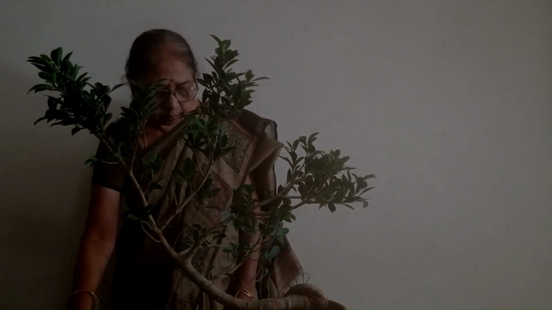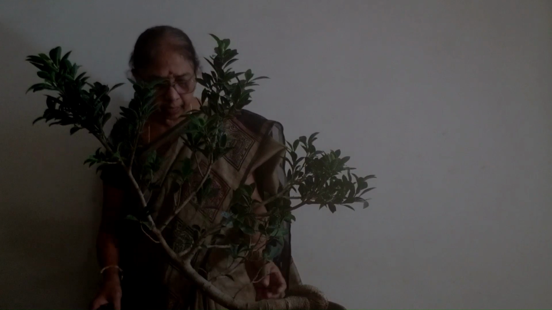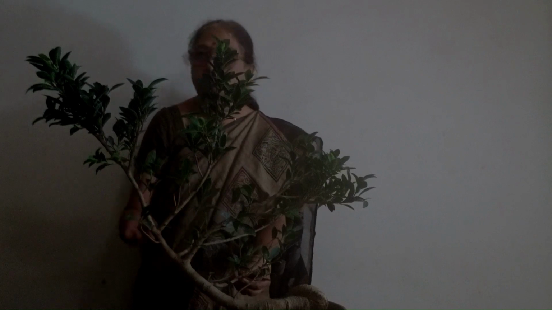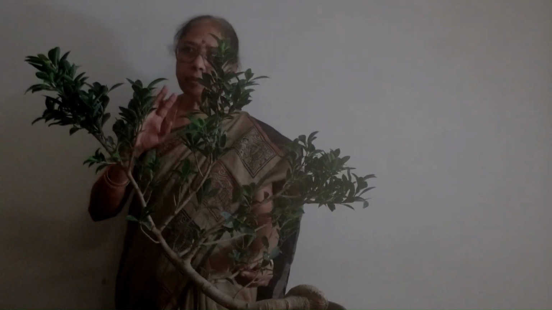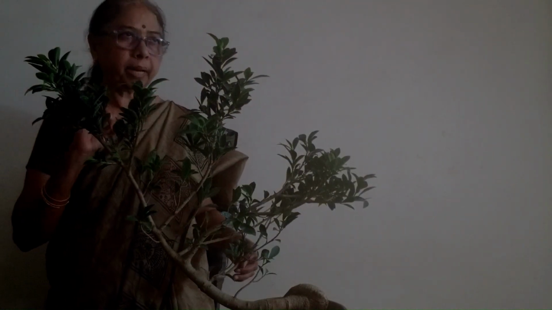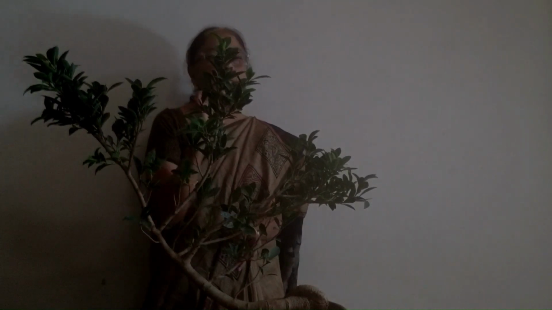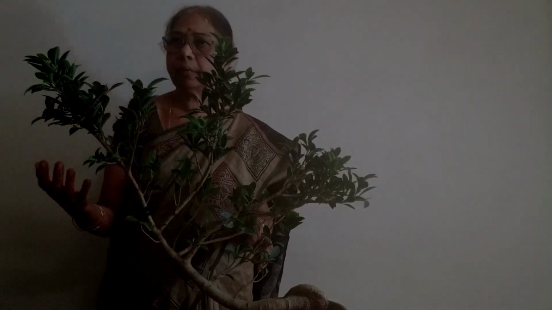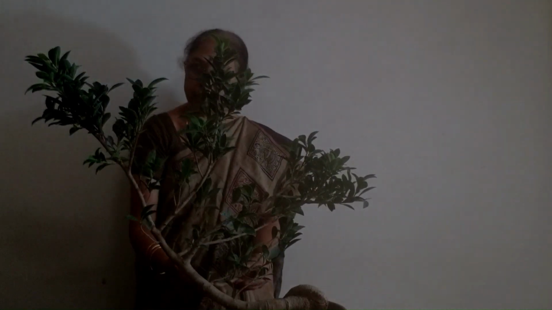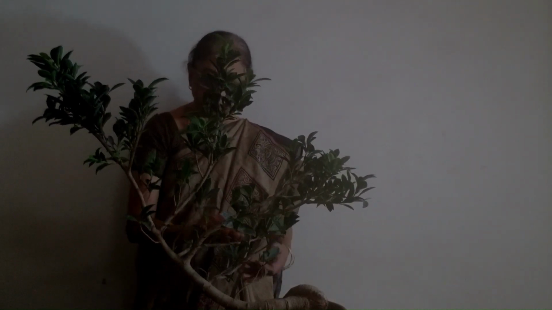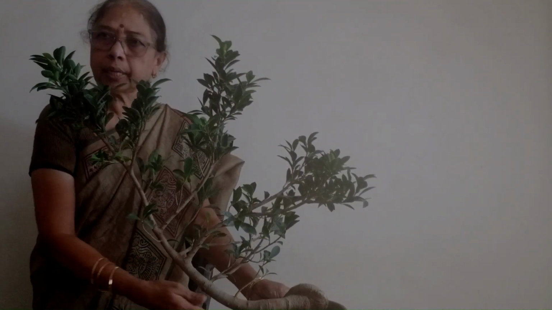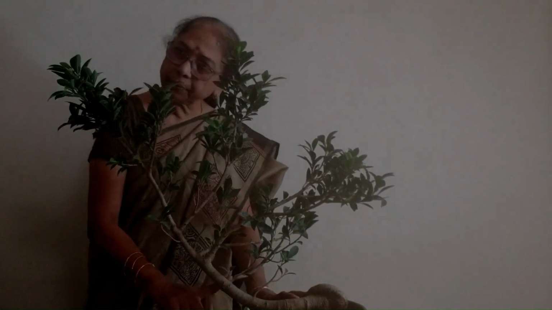Now here, if you see this branch, it was already broken in the nursery. When any branch is broken, if it has 20% attachment with the main trunk line, it can survive. If it has 40%, there are more chances of survival. It has 20%, still it is surviving. So I kept it like this. After coming home, you have to study which style we are going for. So shall we keep this branch or not?